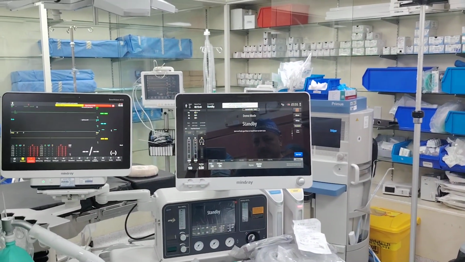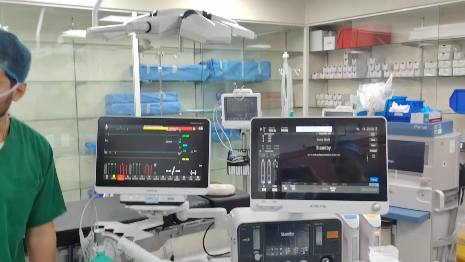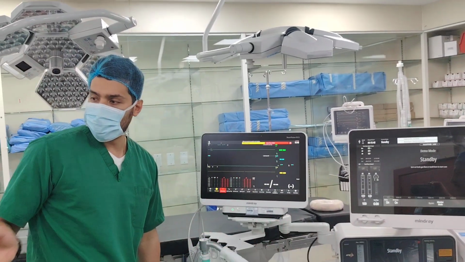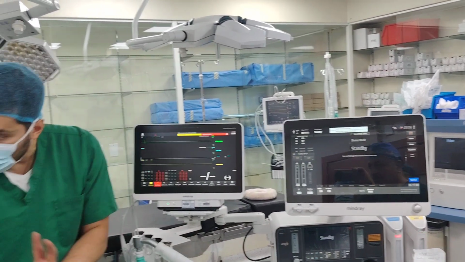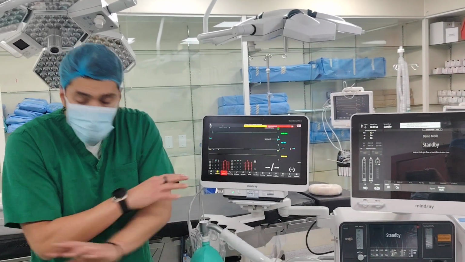Okay, clear? All right. Technicians, any technicians here? You? Very good. So the vaporizer and the soda lime can both be refilled during the case without changing anything.